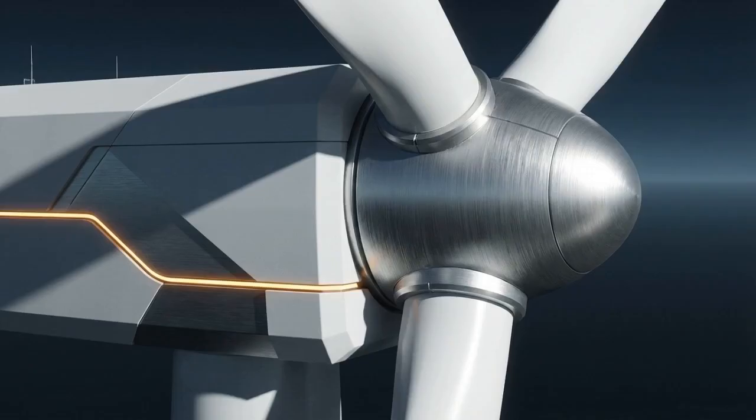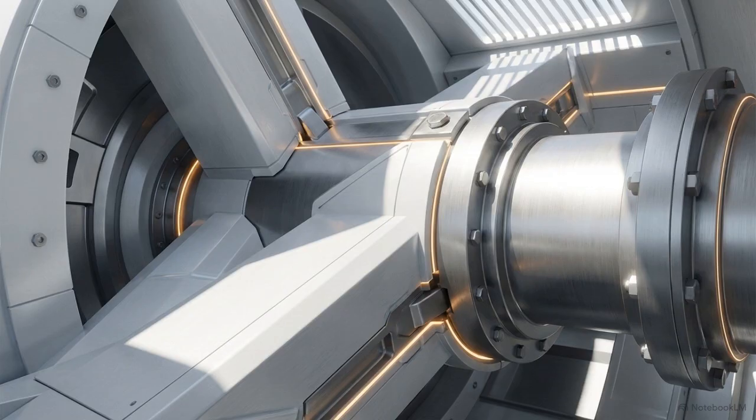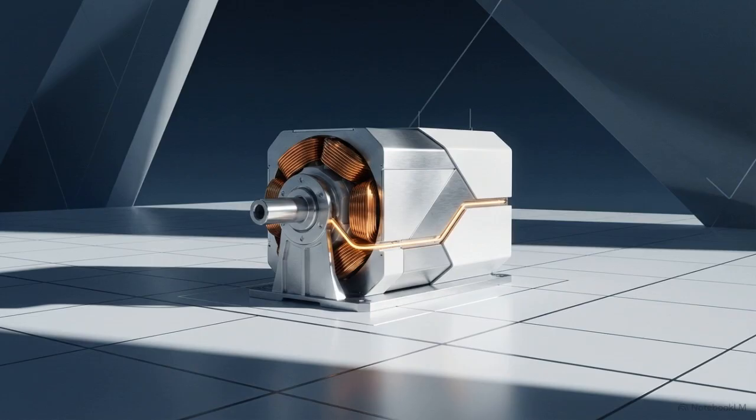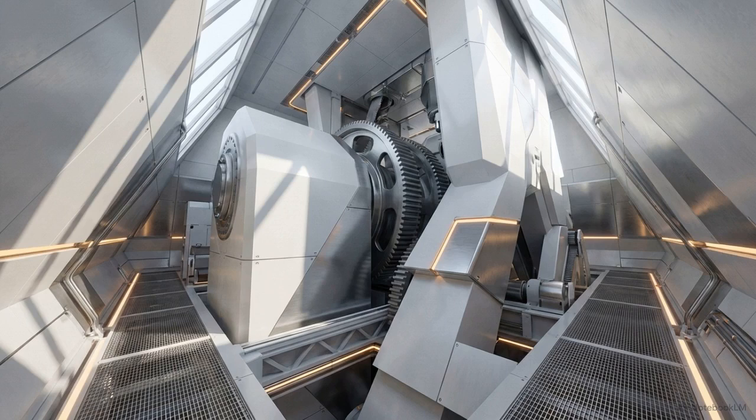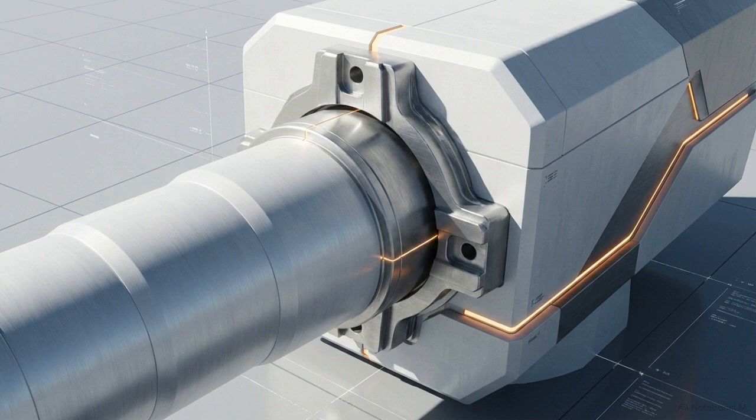These immense aerodynamic forces result in a mechanical dilemma. The rotor creates massive torque, but it turns at a sluggish 8 to 20 RPM. This is far too slow for a standard generator to produce utility electricity. Inside the nacelle, mechanical engineering takes over to solve this low RPM problem. The low-speed main shaft transfers raw torque from the spinning rotor directly into a transmission system.